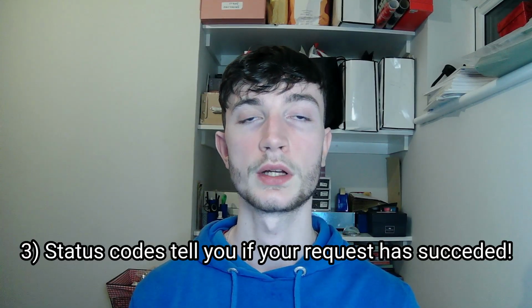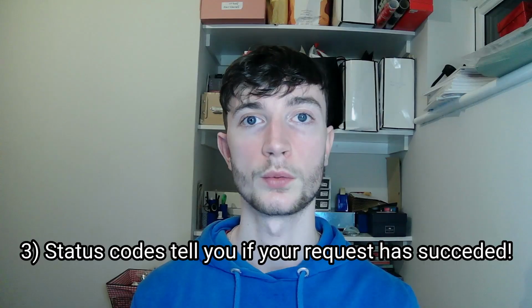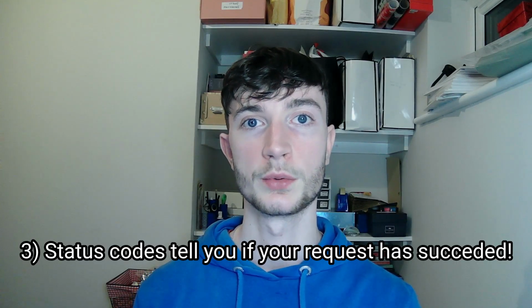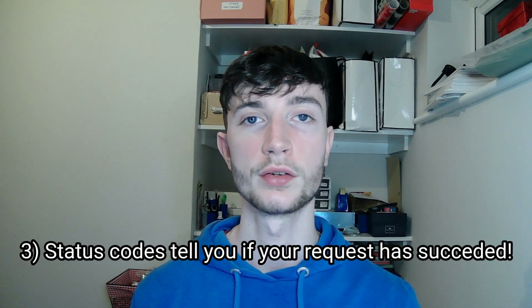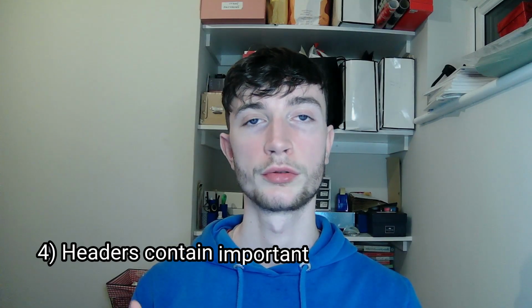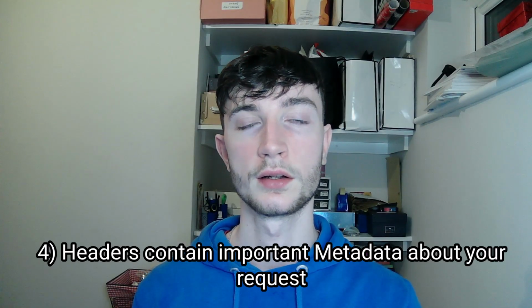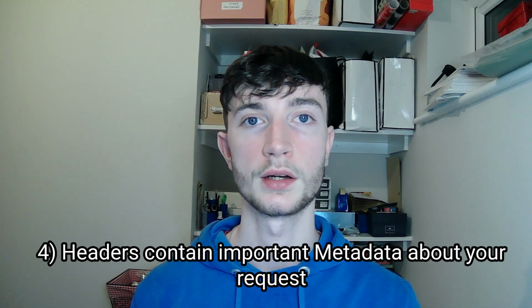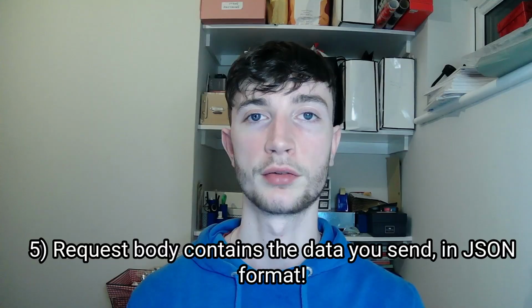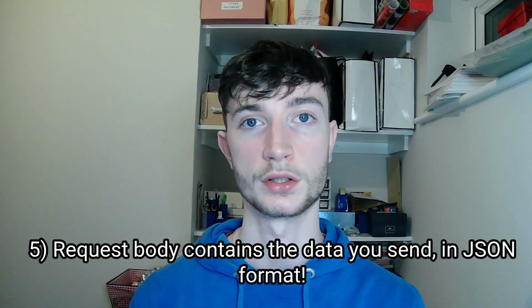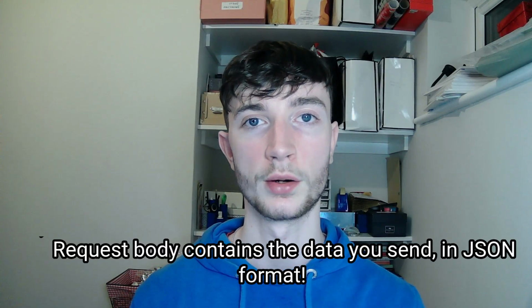Status codes in the 200s mean your request was a success. In the 400s means it was the client's error, your error. And in the 500s, it was the server's error. Number 4 is that headers contain important metadata about your request, like content type and authorization. And the 5th and final point is that the request body contains the actual data that you're sending, usually in JSON format.